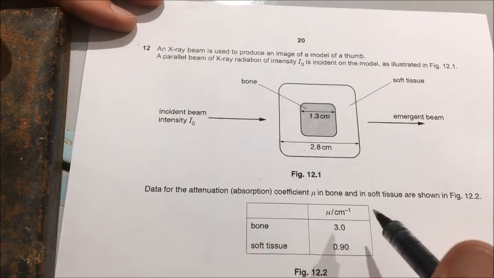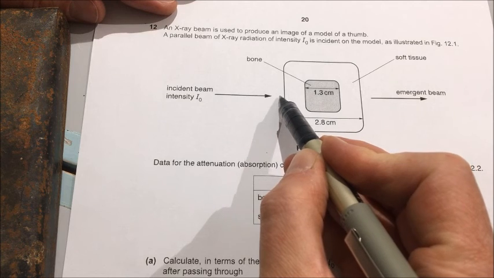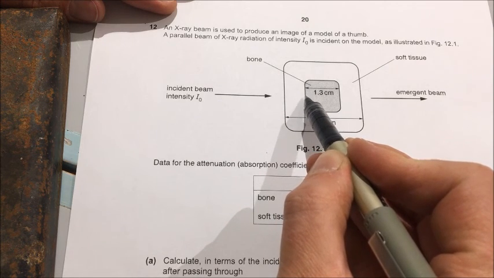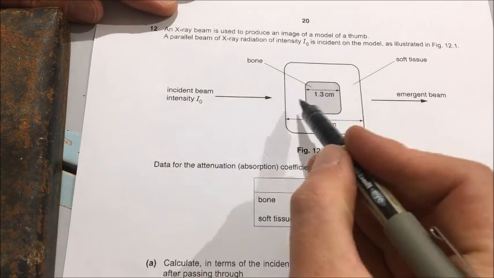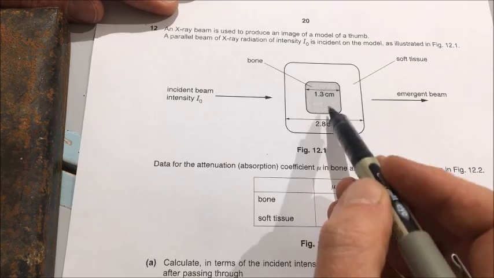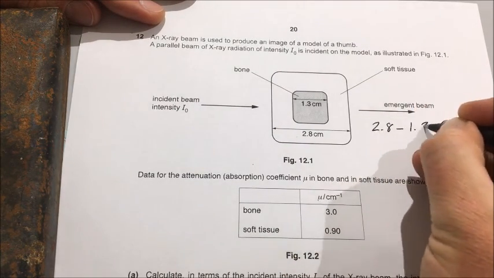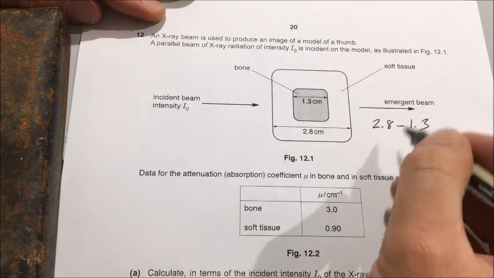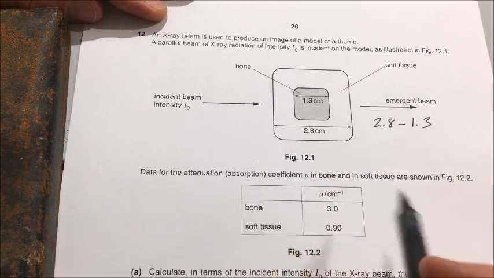Now, what isn't obvious when you see this is that you might be thinking, right, first I need to work out how it attenuates from here to here, and find out what the intensity is here, and then do another bit for that, and then another bit for this. But actually you can treat it as if you're going through, well, let's do it right here, 2.8 minus 1.3 to find out just the distance through the muscle. So it is okay to do that. I'll show that as we go.